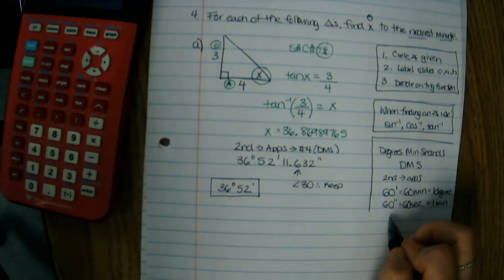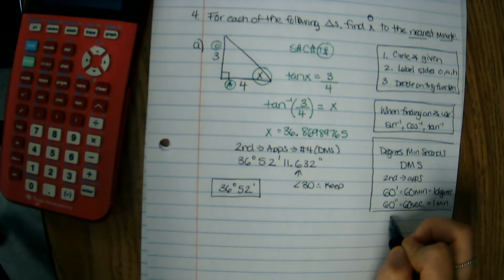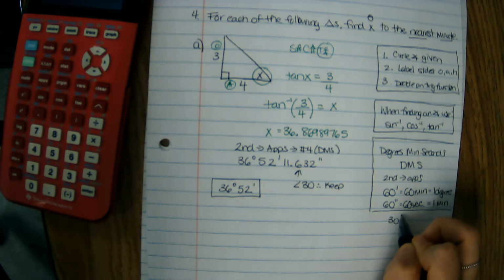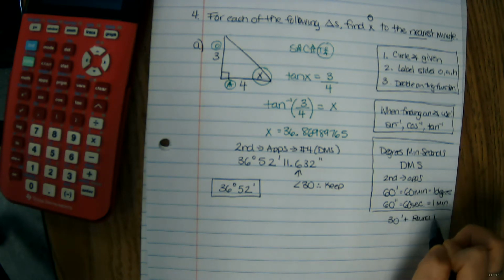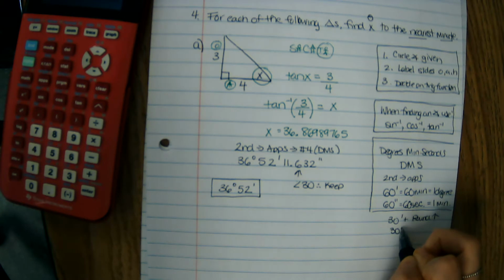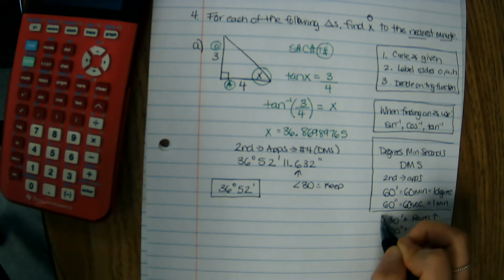So here, I'm just going to make a note that I'll put it below here. So if you have 30 minutes or higher, you round up. And if you have 30 seconds or higher, you also round up.